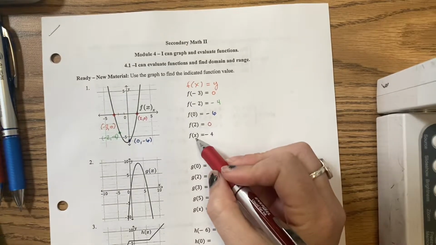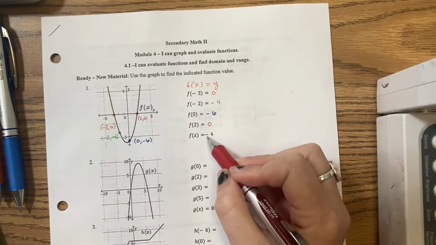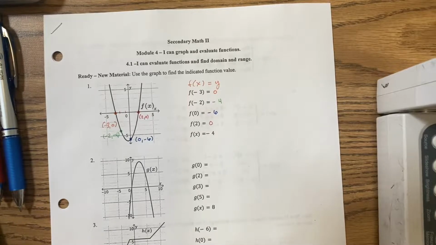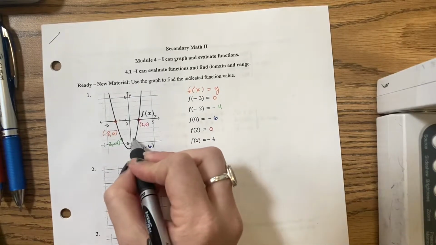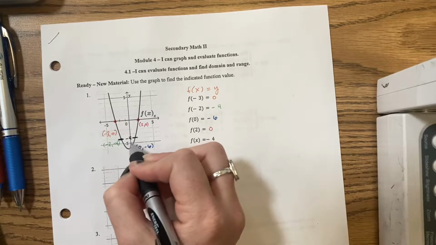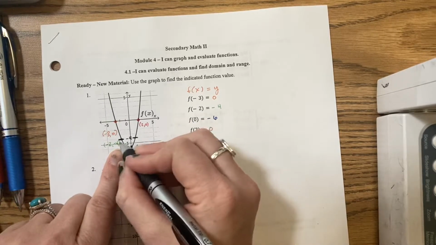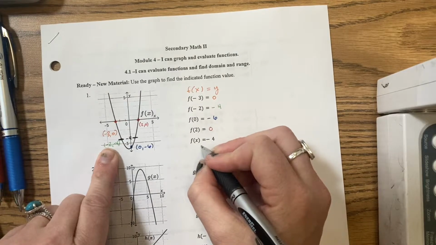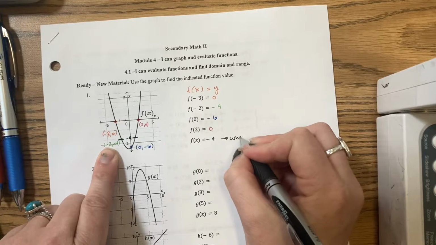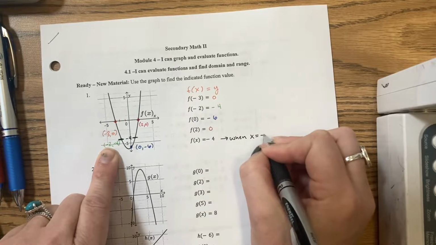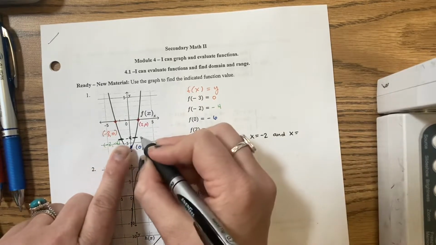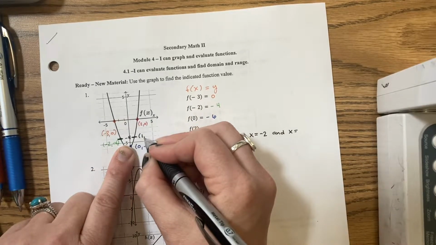When it says f of x equals -4, it wants to know when it's at a height of -4. There are 2 locations where it is at a -4 height: when x is -2, and x is equal to 1, -4.